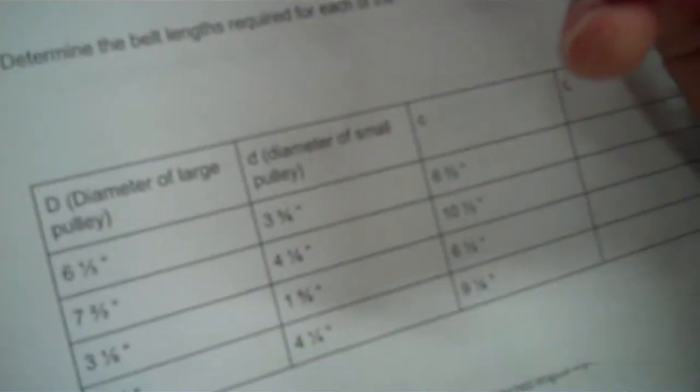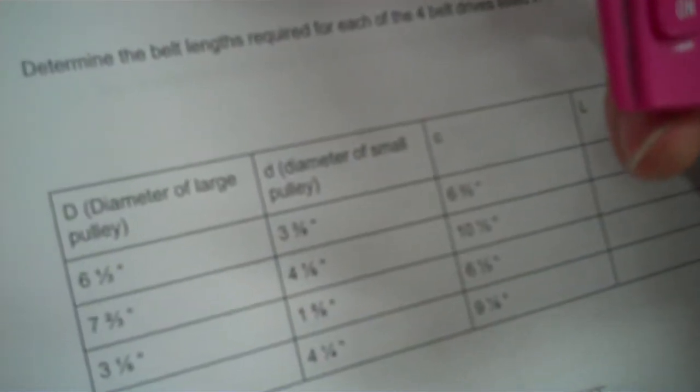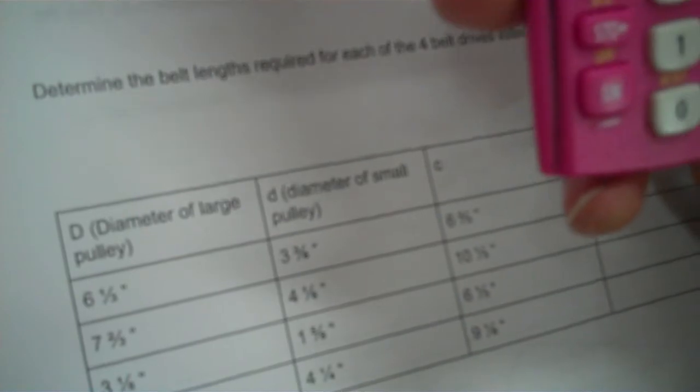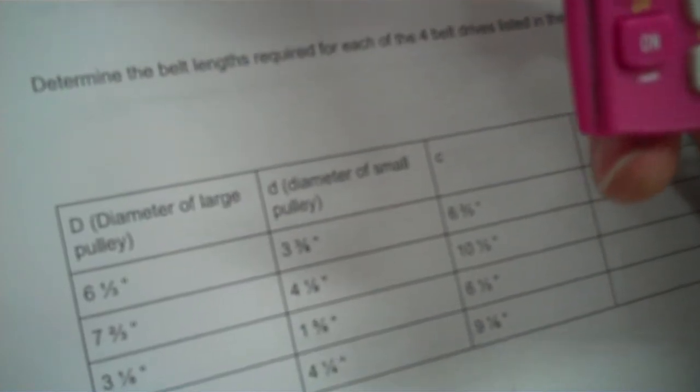Then parentheses, the diameter of the large pulley is 3 1/8, plus the diameter of the small pulley is 1 5/8, divided by 2, times pi, 3 1/7, plus 2 times the center to center distance, which is 6 1/3.